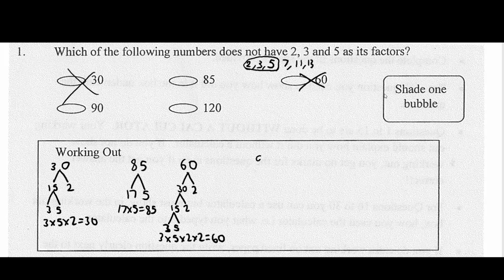All right, 90. 90 is 30 times 3, and 30 is 15 times 2, which is 3 times 5. So we've got 3 times 5 times 2 times 3 to give 90. So no, it's not that one, because 3, 2, and 5 are factors.